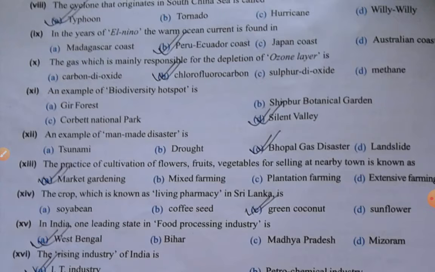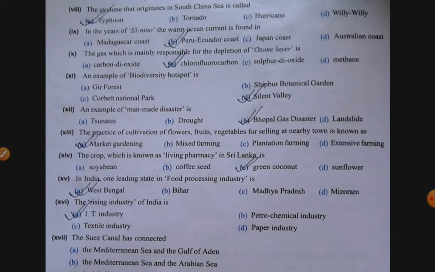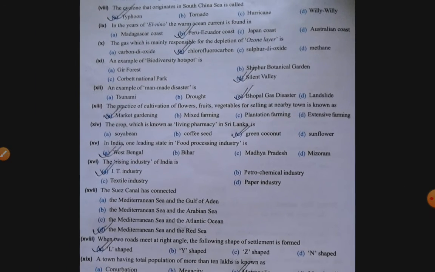Okay. Silent Valley. And then next is an example of man-made disaster is Bhopal gas disaster. The practice of cultivation of flowers, fruit and vegetables for selling at nearby town is known as market gardening. The crop which is known as living permits in Sri Lanka is green coconut. In India, one leading state in food processing industry is West Bengal. Then comes the rising industry of India is IT industry.